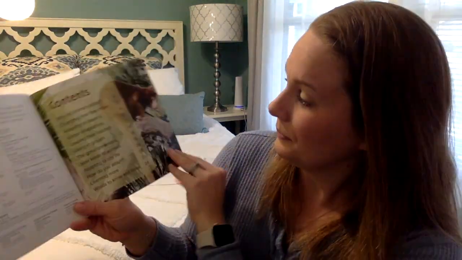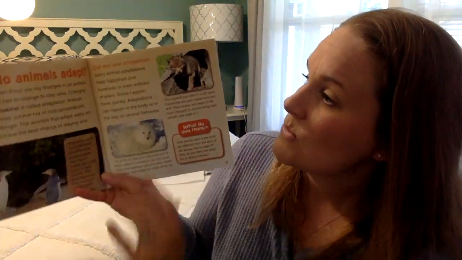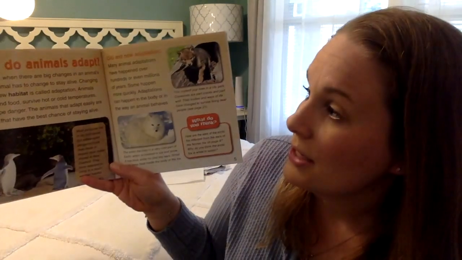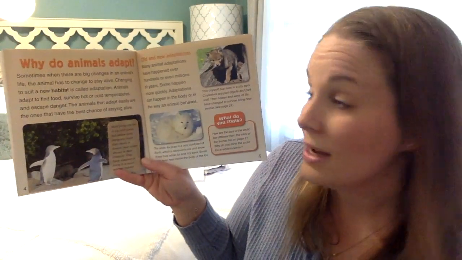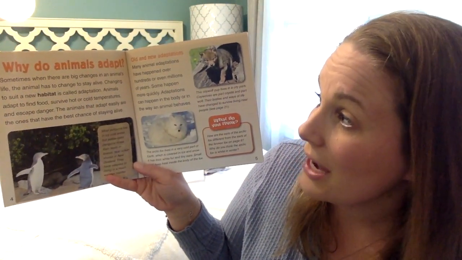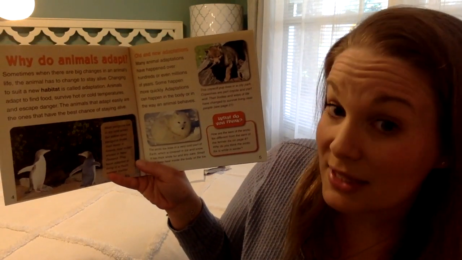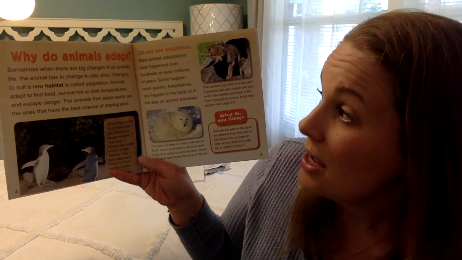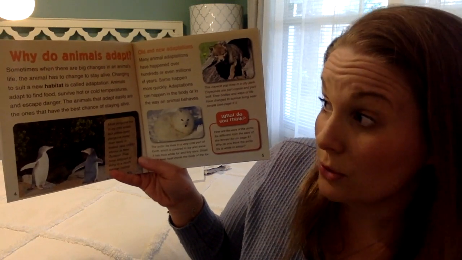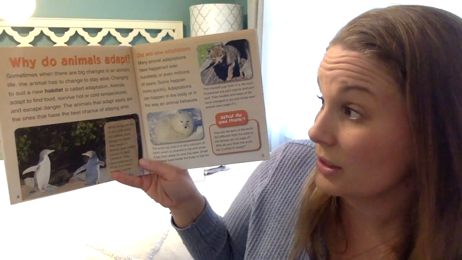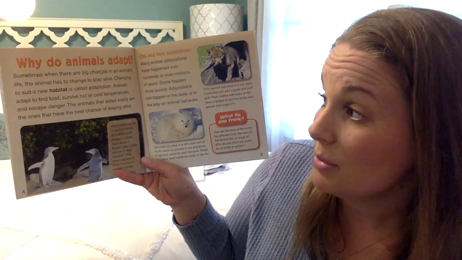How and why do animals adapt? Why do animals adapt? Sometimes when there are big changes in an animal's life, the animal has to change to stay alive. Changing to suit a new habitat is called adaptations. Animals adapt to find food, survive hot and cold temperatures, and escape danger.